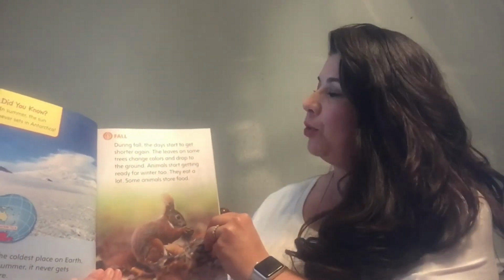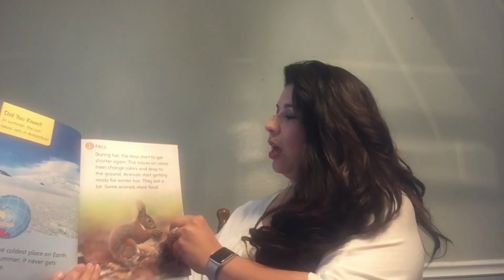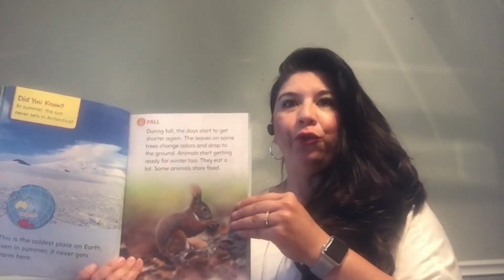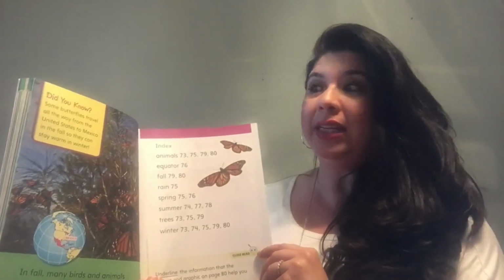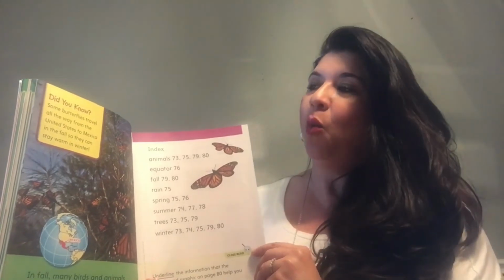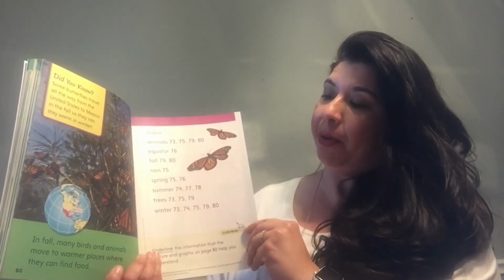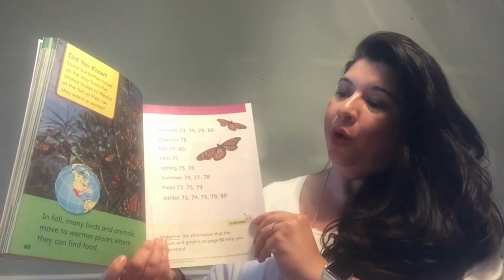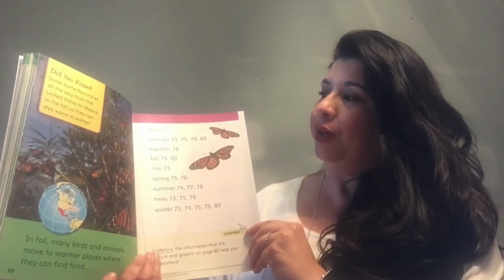Okay, fall. During fall, the days start to get shorter again. The leaves on some trees change colors and drop to the ground. Animals start getting ready for winter too. They eat a lot. Some animals store food. Did you know that some butterflies travel all the way from the United States to Mexico in the fall so they can stay warm in the winter? In fall, many birds and animals move to warmer places where they can find food.